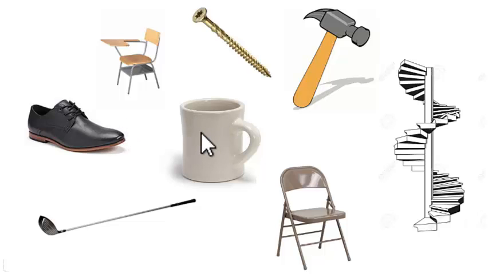What about this coffee mug? Is it chiral or not? The answer is no, because it does have a plane of symmetry. It cuts right down through here, cuts the handle right in half, and cuts the bottom right in half. The one part of it would be the mirror image of the other part of it. So this is achiral because it does have a plane of symmetry.